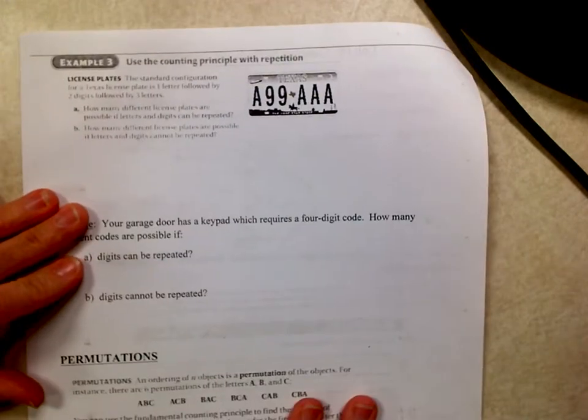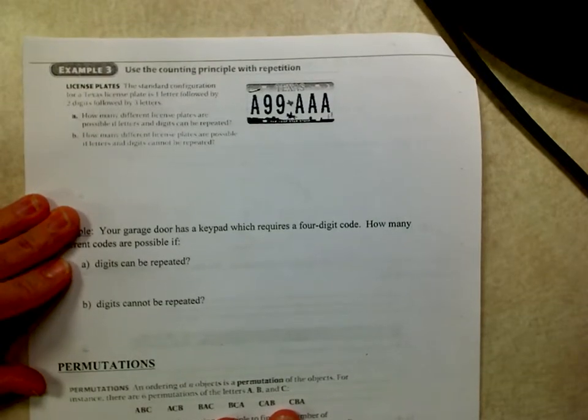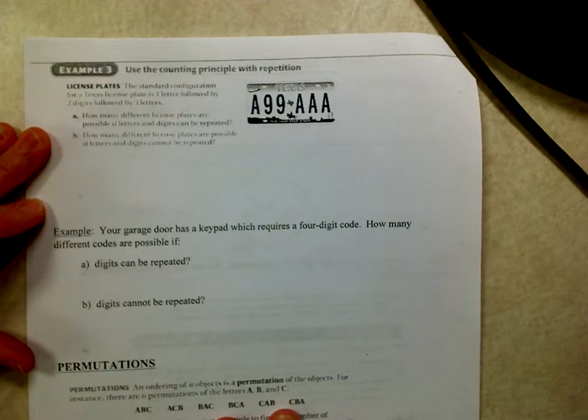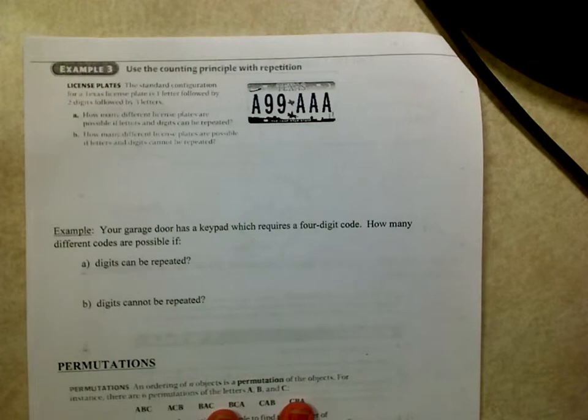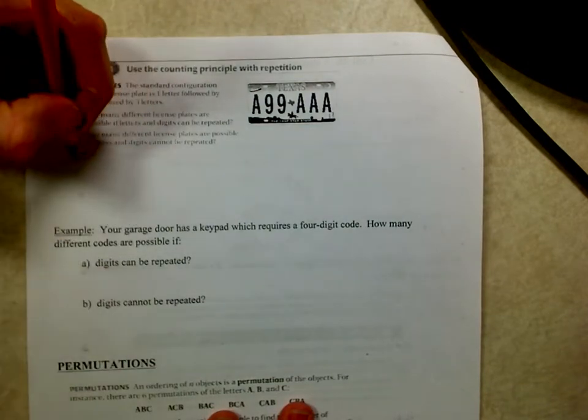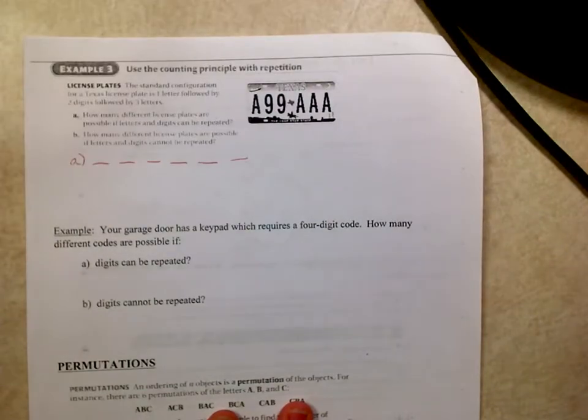Now, when you're looking at the counting principle, sometimes you also have to determine if there are any rules or restrictions being placed on them. For example, this problem at the top says, the standard configuration for a Texas license plate is 1 letter, followed by 2 digits, followed by 3 letters. And for part A, it's asking how many different license plates are possible if letters and digits can be repeated. Well, think about the spaces that you have. You are filling in 6 spaces on the license plate. Just going step by step, figure out what number of choices you have for each blank.